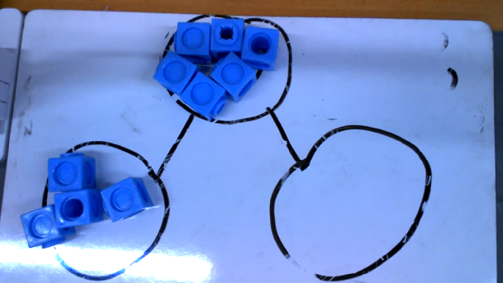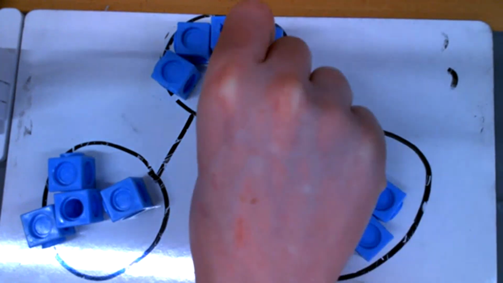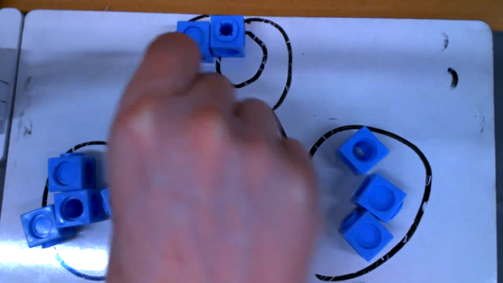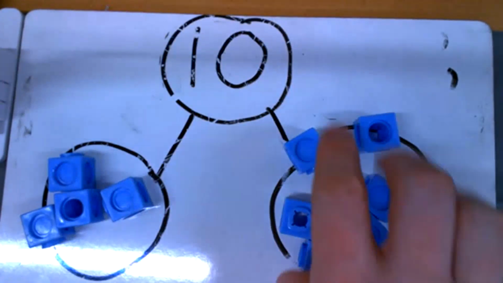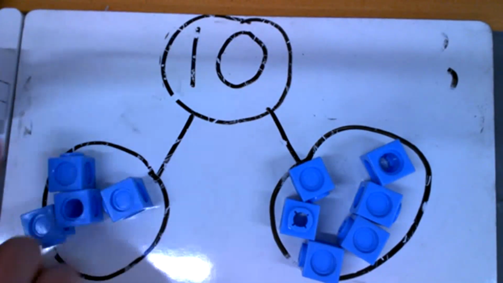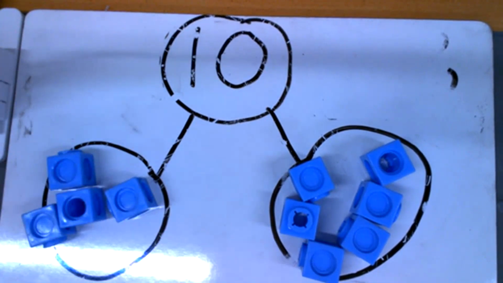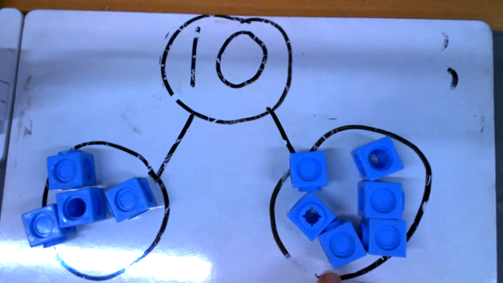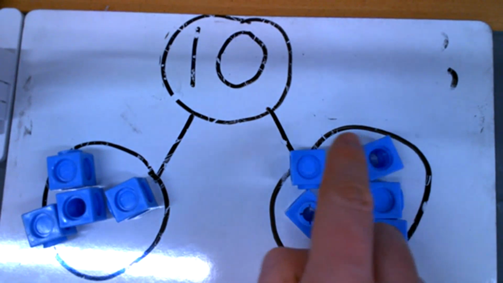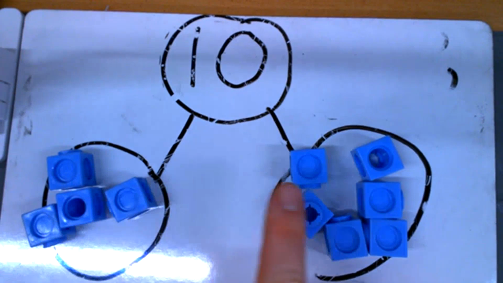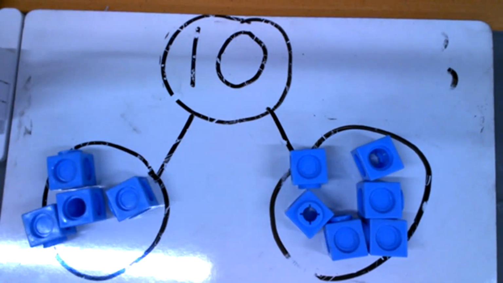You're going to count with me. 1, 2, 3, okay. So how many do we have here? 4. And how many did we add here? 1, 2, 3, 6. 4 and 6 makes 10. Well done.